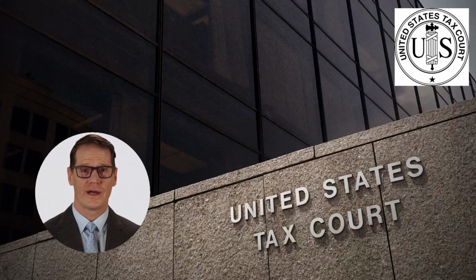The procedures for the tax court are different from other courts. The primary difference is that the court expects the parties to stipulate or agree to facts and law. So if there are issues that the parties don't dispute, the court expects those issues to be resolved without needing the court's help. The other big difference is that there is no jury in tax court cases. The judges hear and decide the cases.